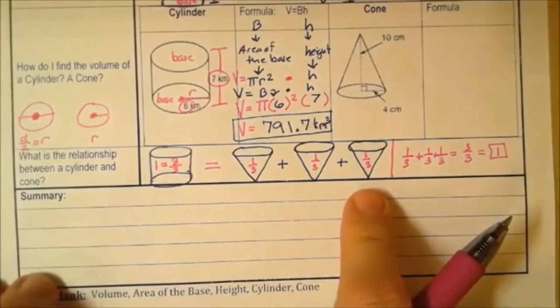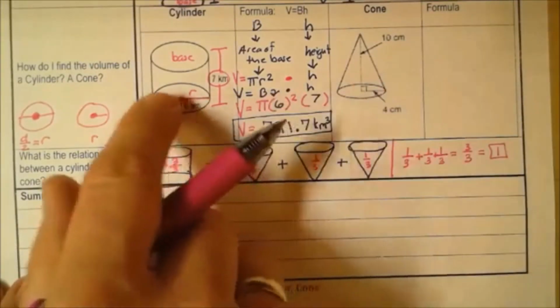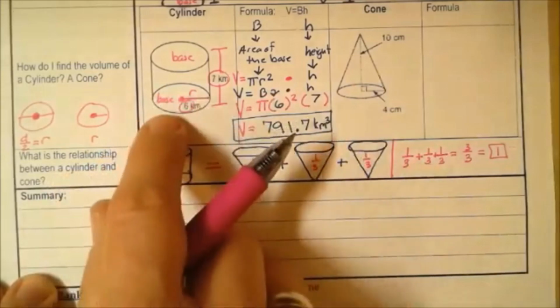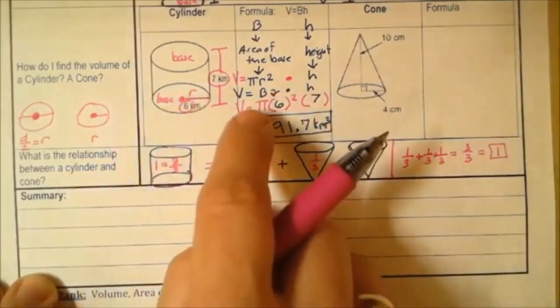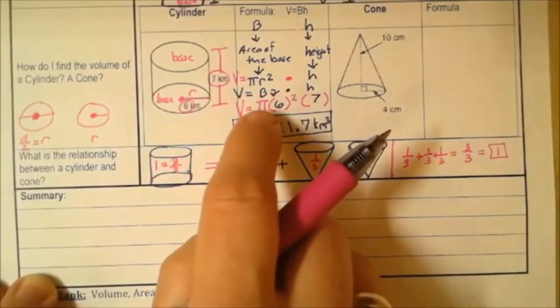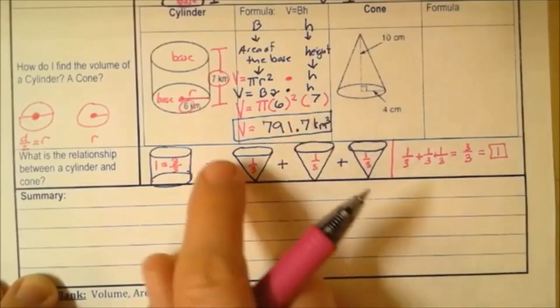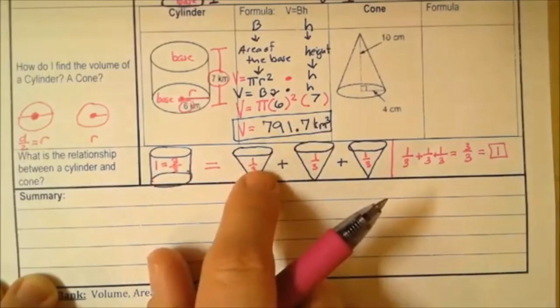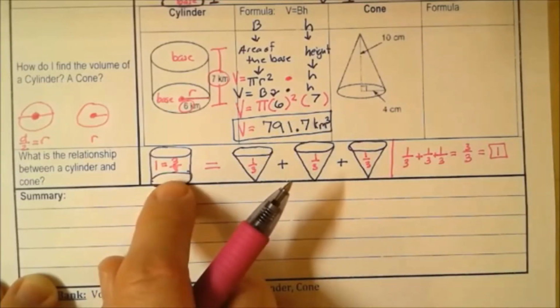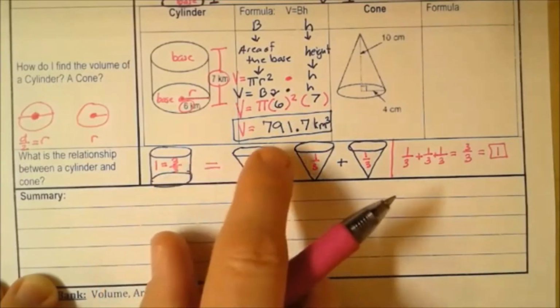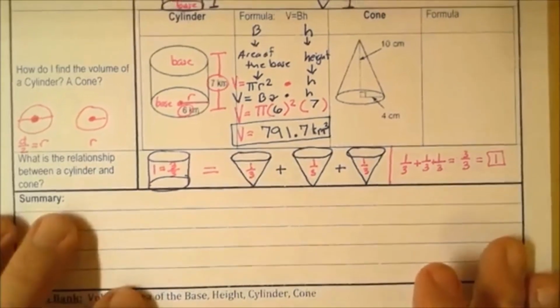With that being said, our formula for the cone is going to be very similar to the formula for the cylinder. Notice the formula for the cylinder was V equals B times H. Big B was just pi r squared, and H is your height. So on this one, because this is only 1/3 of a cylinder, our formula is going to be the same, except we have to add 1/3 in there. So let me show you.